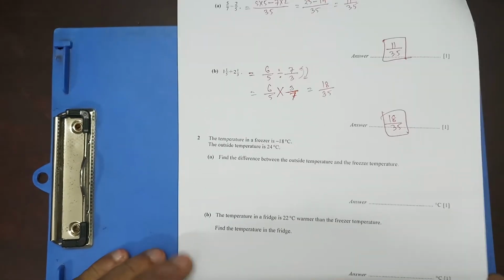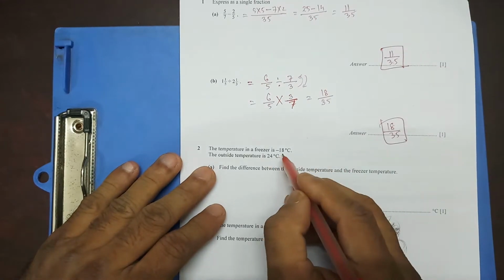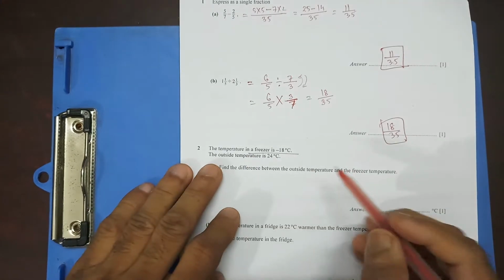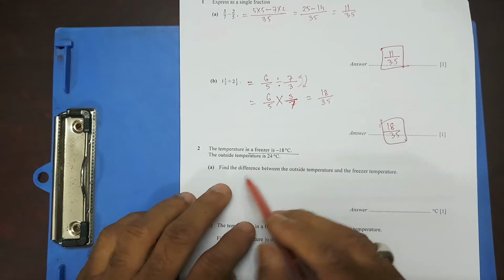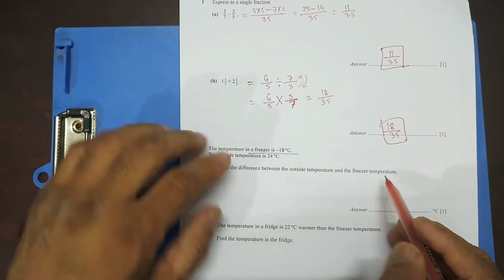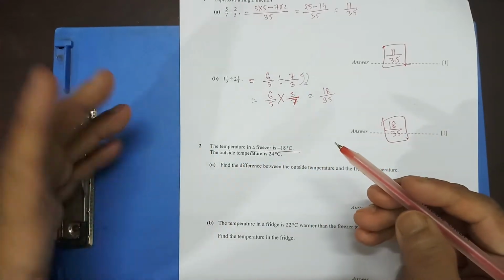All right, the next one. The temperature in the freezer is minus 18 degrees Celsius. The outside temperature is 24 degrees Celsius. Find the difference between the outside temperature and the freezer temperature. I need to subtract one of these numbers from the other, and it doesn't matter which one I do.